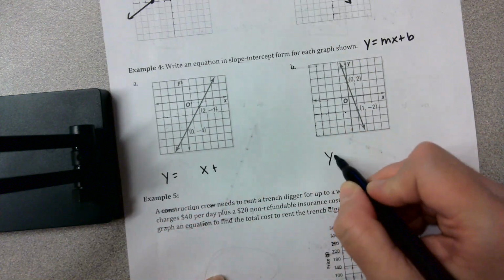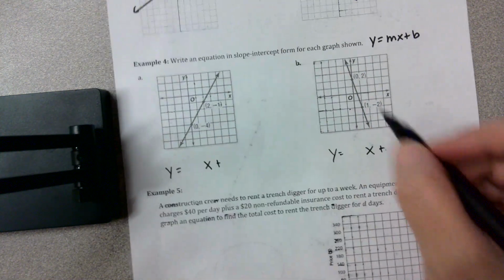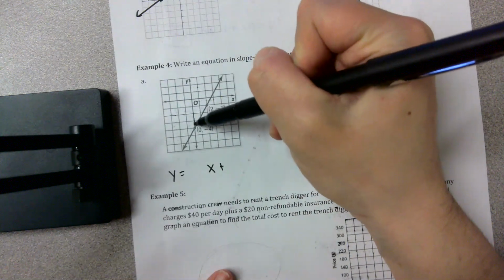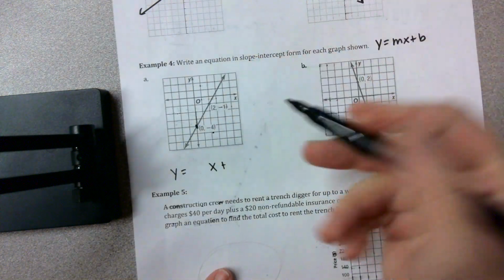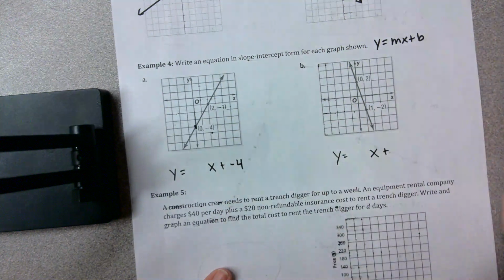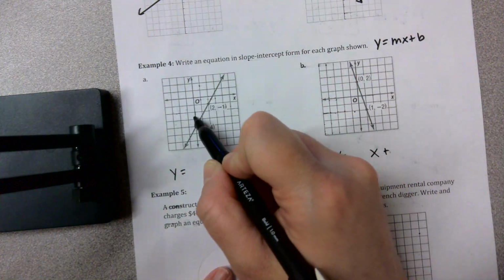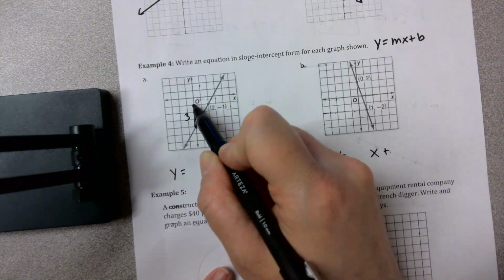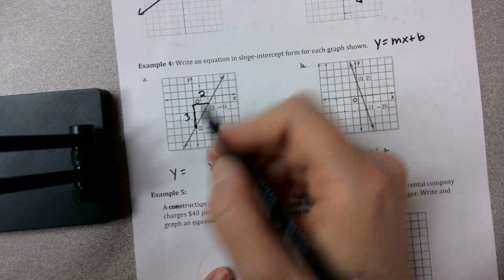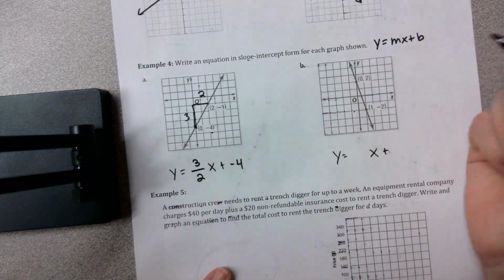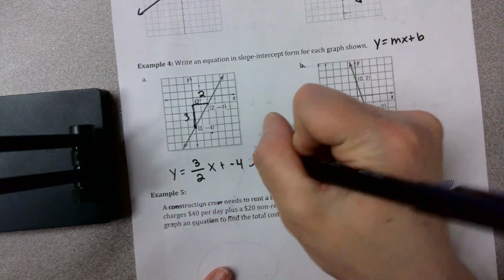All right, we begin on the y-axis at negative 4. How do we move? We went up 1, 2, 3 over 1, 2. So your slope is 3 halves. Let's clean this up.